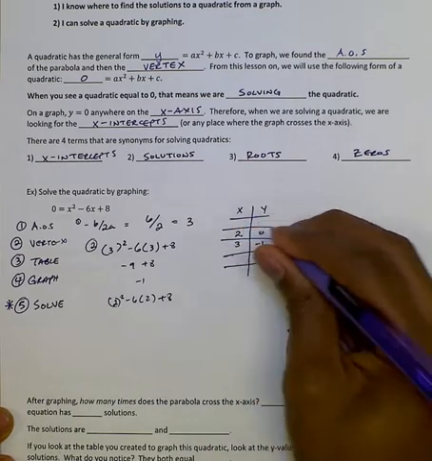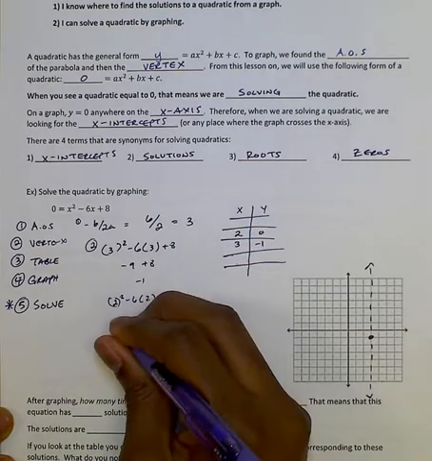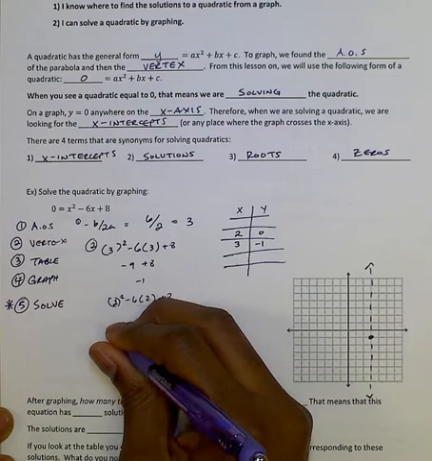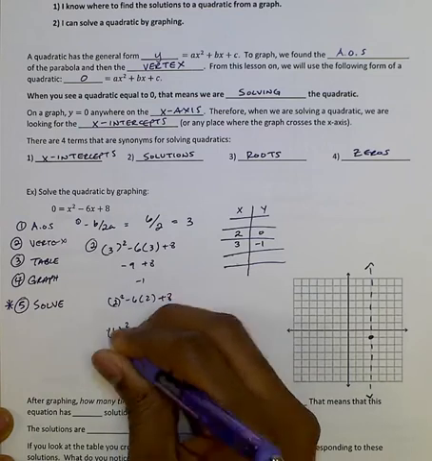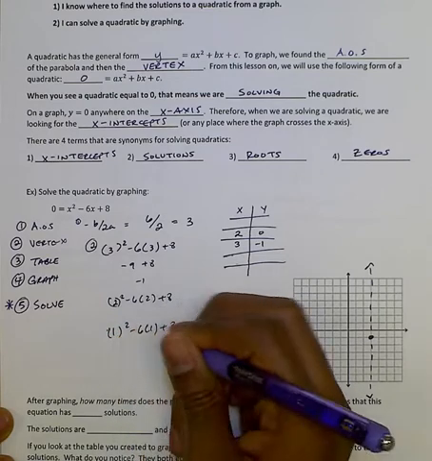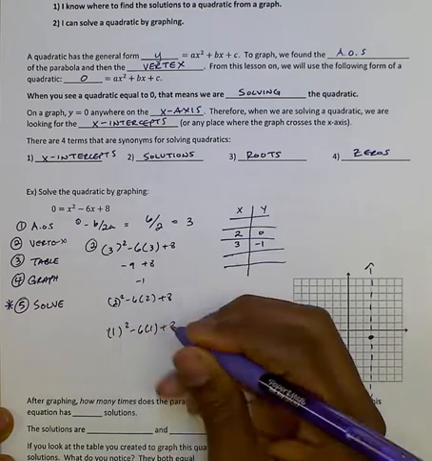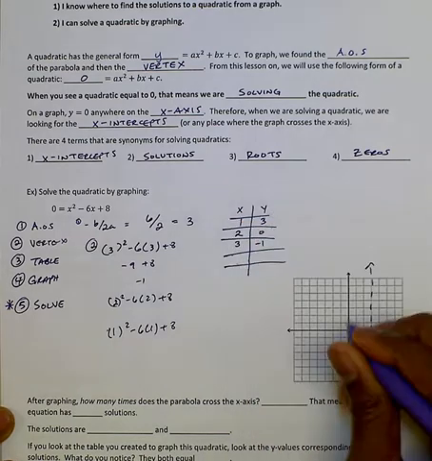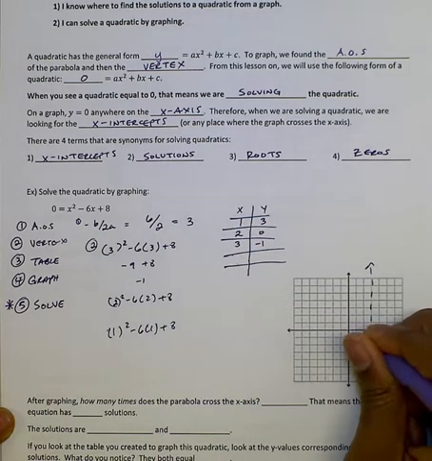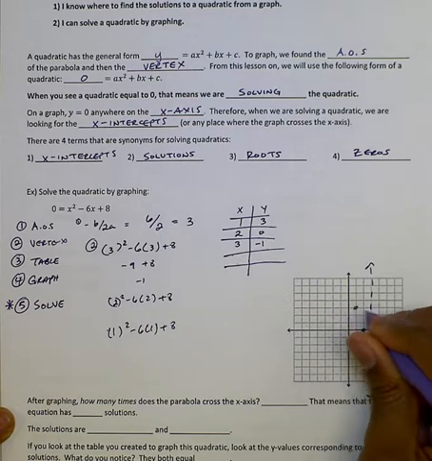And then I'm going to plug in 1 squared. So 1 squared, 1 minus 6 is negative 5, plus 8 is positive 3. So I have the spot at 2, 0. I have a spot at 1, 3. So these 3 points here.